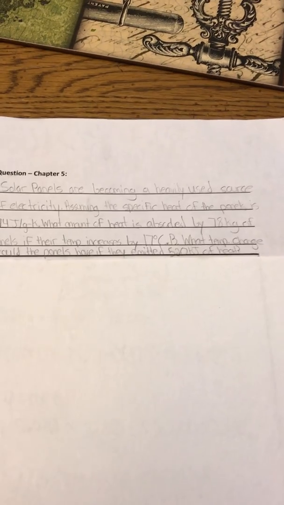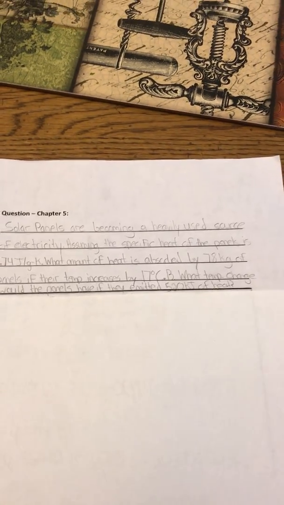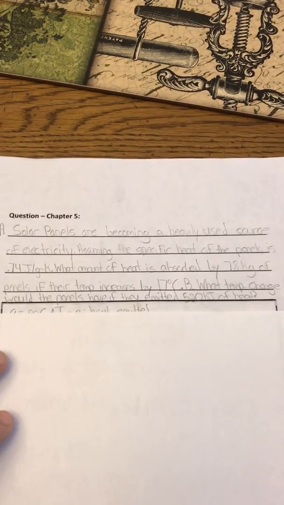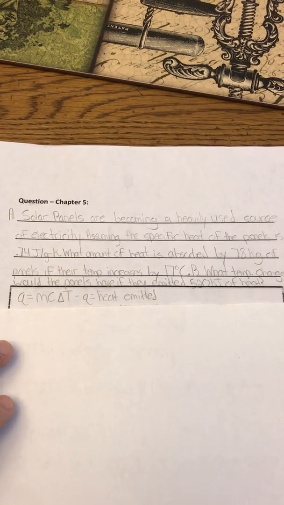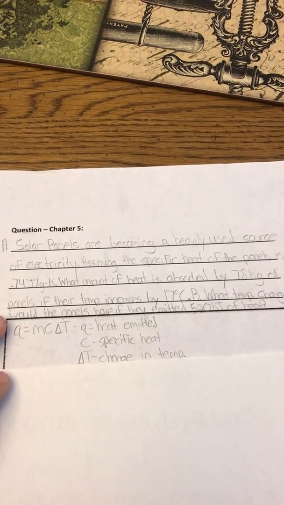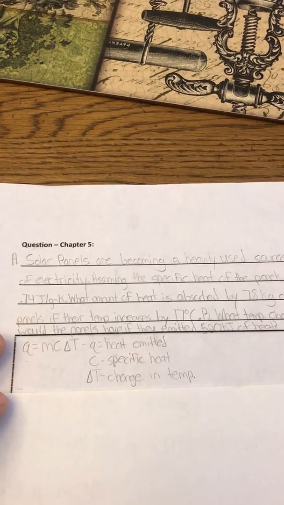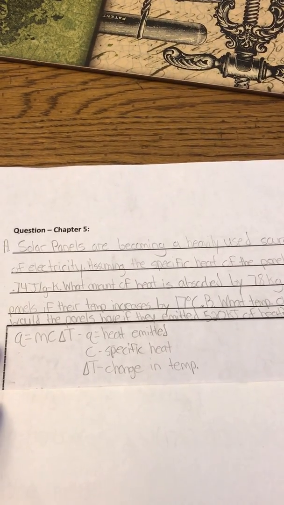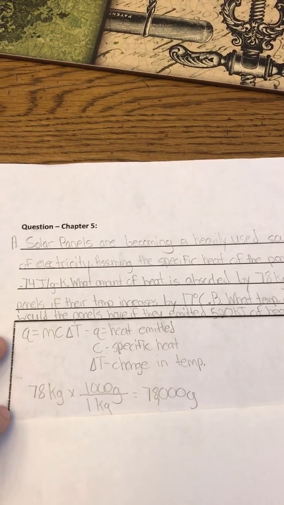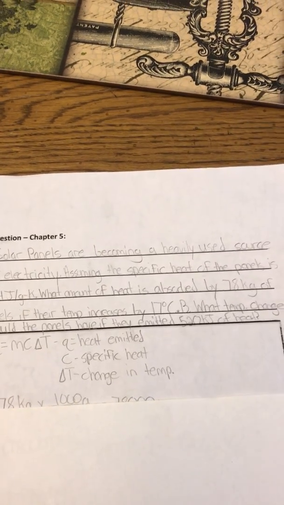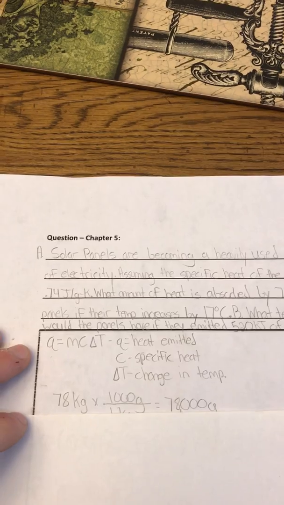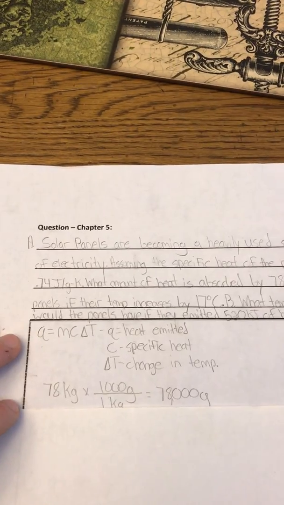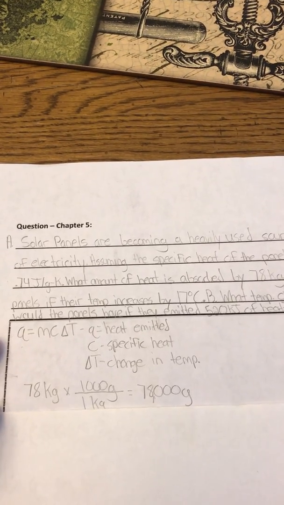So for these types of problems, it's a calorimetry type problem. So that's going to be Q equals the mass times the specific heat times the change in temperature, delta T. So for this problem, you're given the mass. For the first part, you're given the mass, you're given the specific heat, and you're also given the change in temperature. So what you're looking for is the heat emitted.